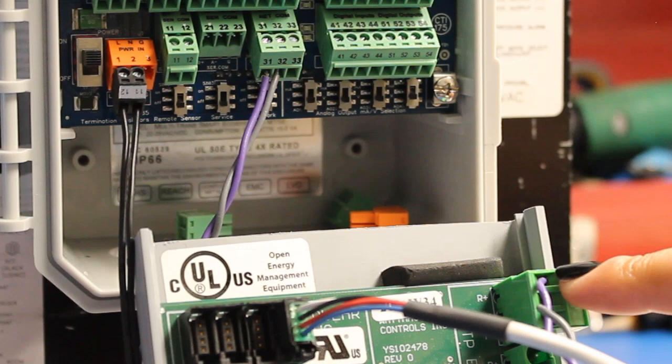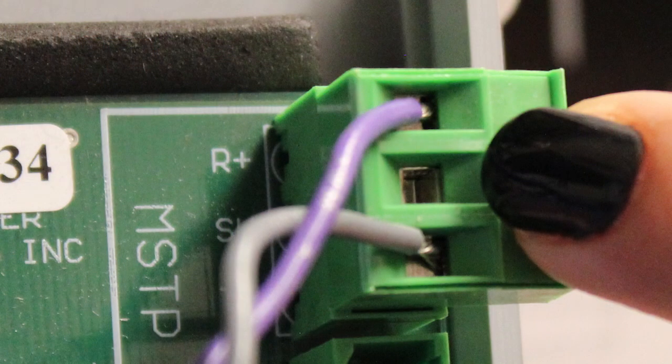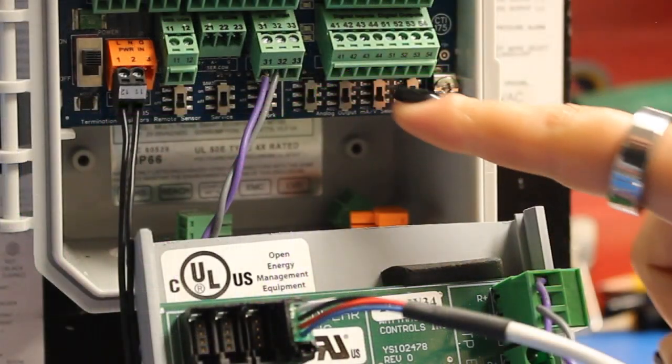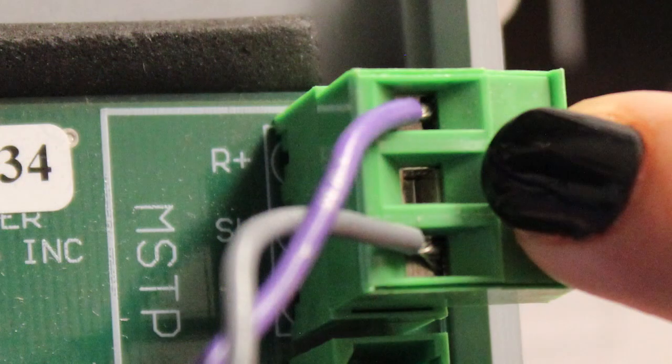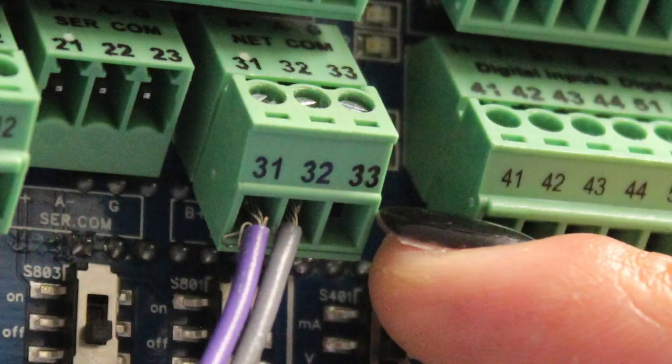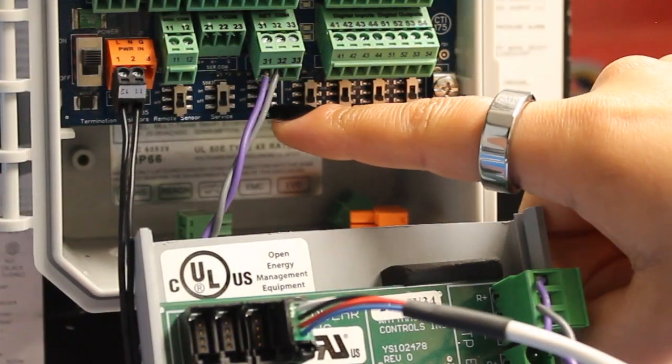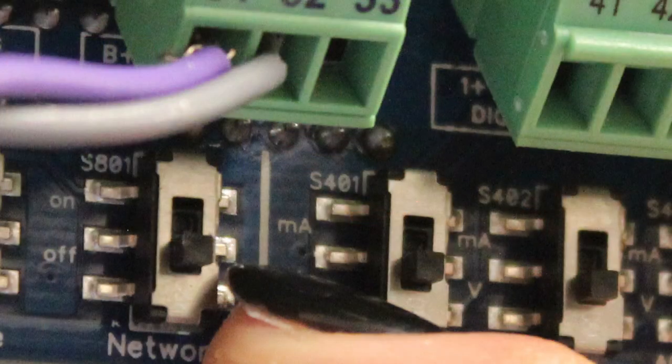Now let's verify the physical connections. Confirm that the VCCX2 MSTP eBus board R positive is connected to B positive or pin 31 on the AMTSE. Next, ensure that the MSTP eBus board's T negative is connected to A negative or pin 32 on the AMTSE. Make sure the network termination switch is in the off position on the AMTSE.